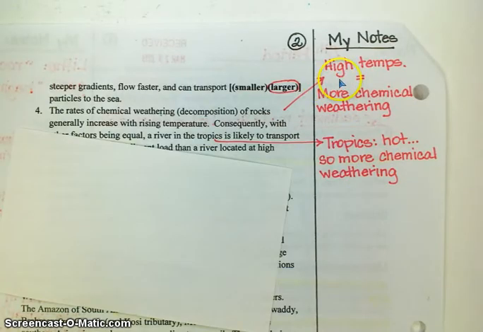Okay, so first of all, it pointed out that high temperatures equal more chemical weathering. So you're going to have more chemical weathering at higher temperatures. And also a reminder, tropics means hot weather. So tropics is hot, and because you have higher temperature in the tropics, you're going to have more weathering. Okay. So all other factors being equal, a river in the tropics is likely to transport a greater sediment load than a river located at high latitudes.